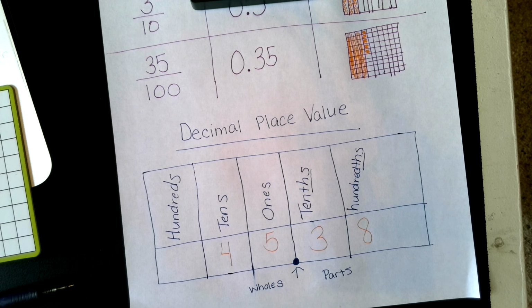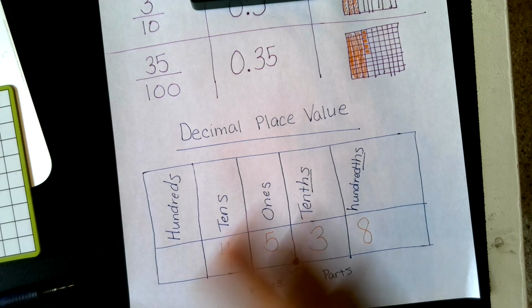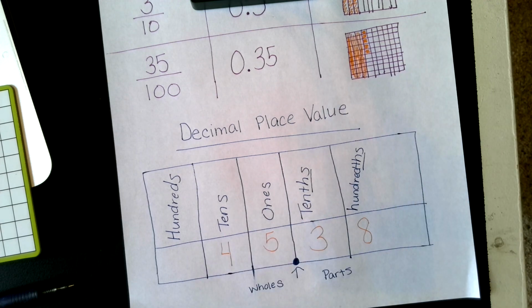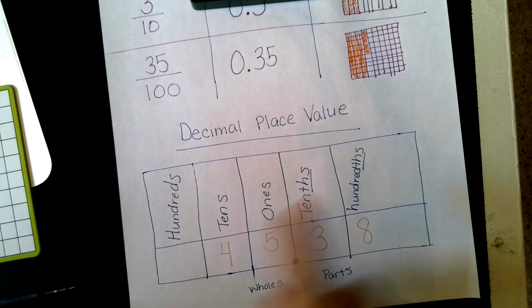All I want you to do today in math is to copy this anchor chart into your notebook so you have it. Okay, these videos are going to be here so you can come back to the video whenever you need to watch it again. If you get confused about something, come back to it. Tomorrow, we're going to practice looking at different decimal charts like this, different models.